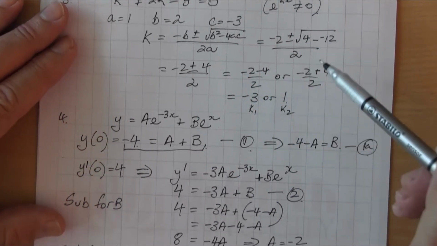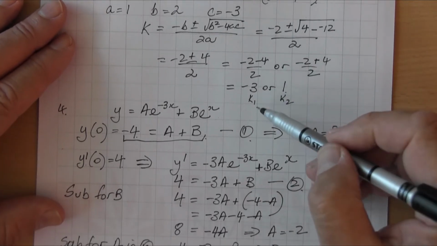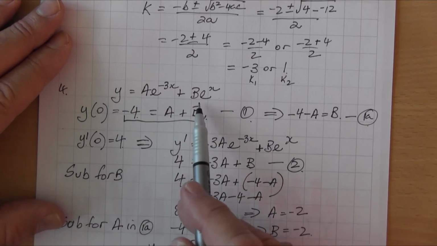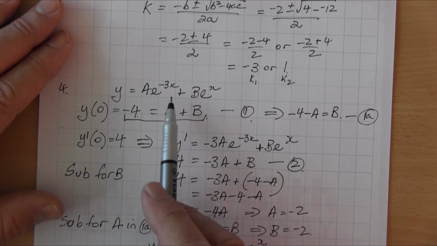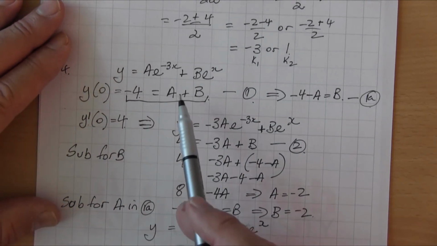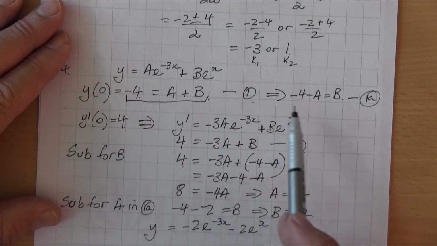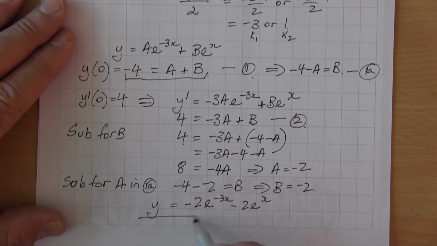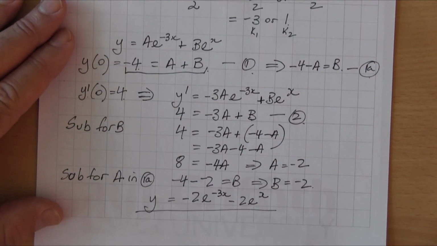The quadratic formula here will work out to get values of k1 and k2, and we substitute in y equals ae to the minus 3x plus be to the x. We have initial conditions, which allows us to work out values for a and b, which we go through and work out, and then finally we quote our answer.